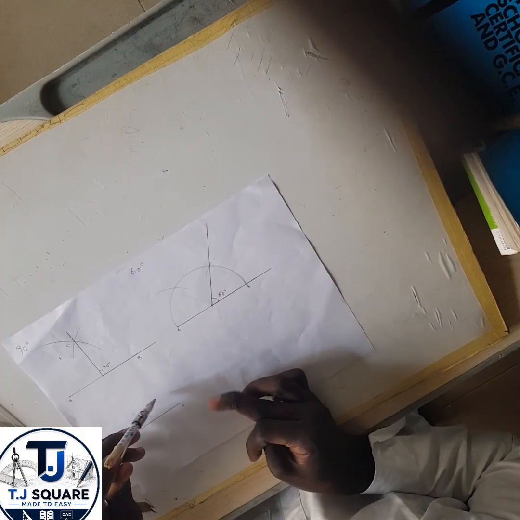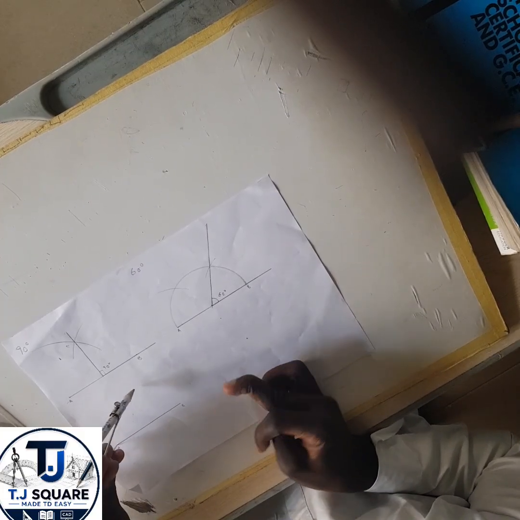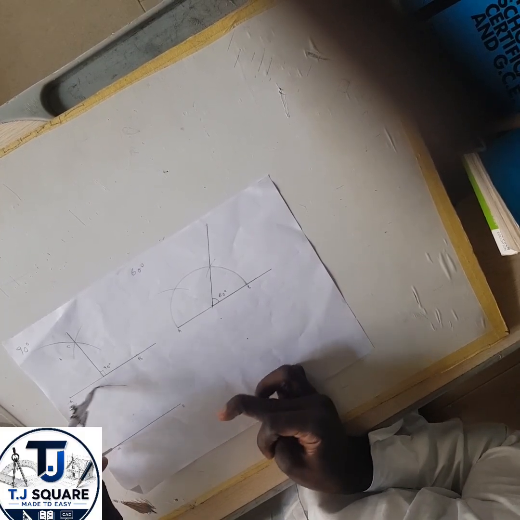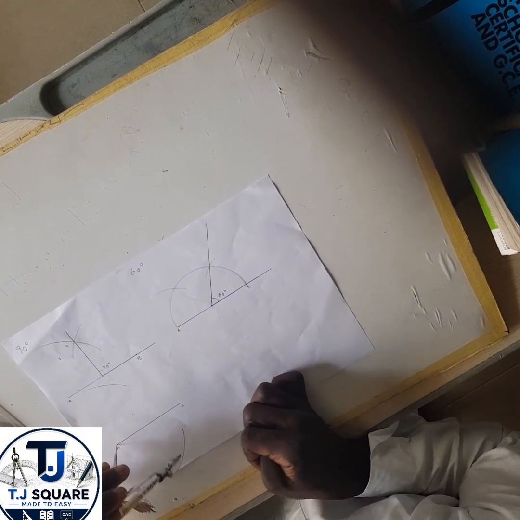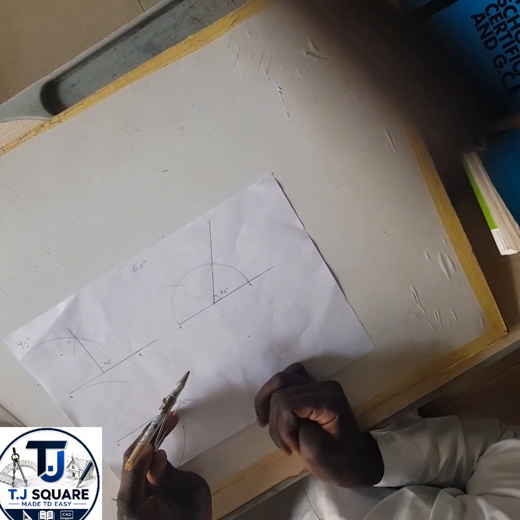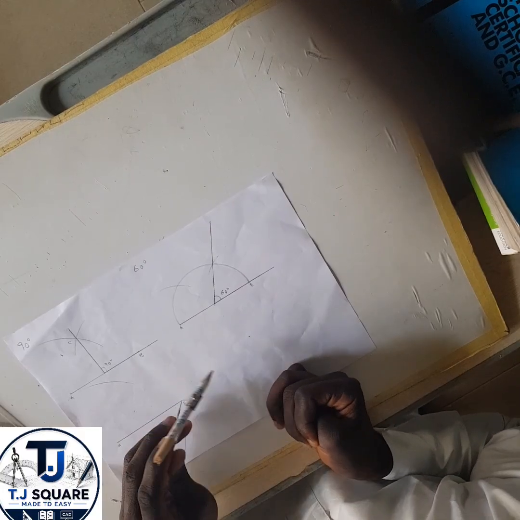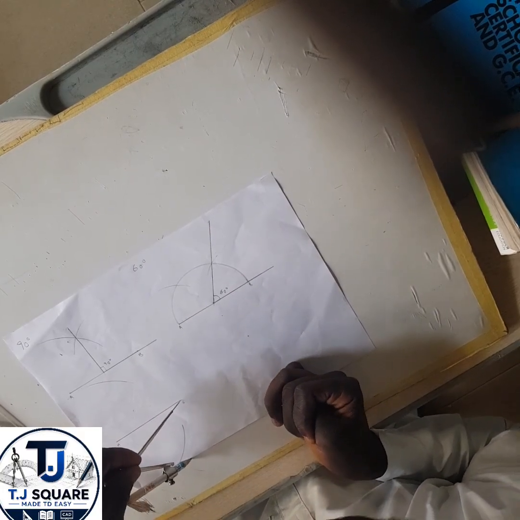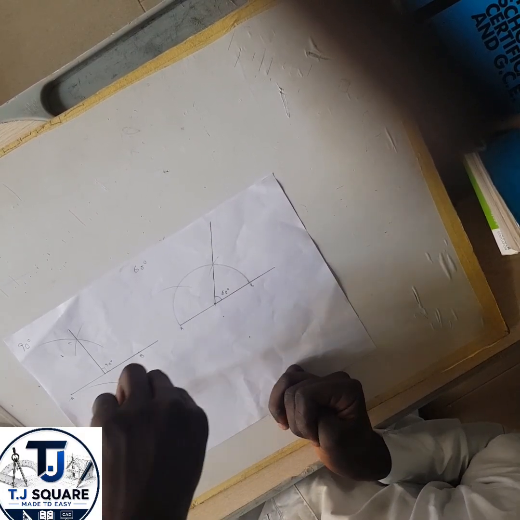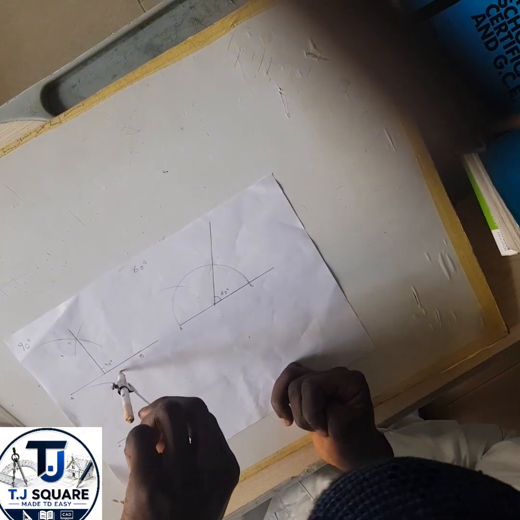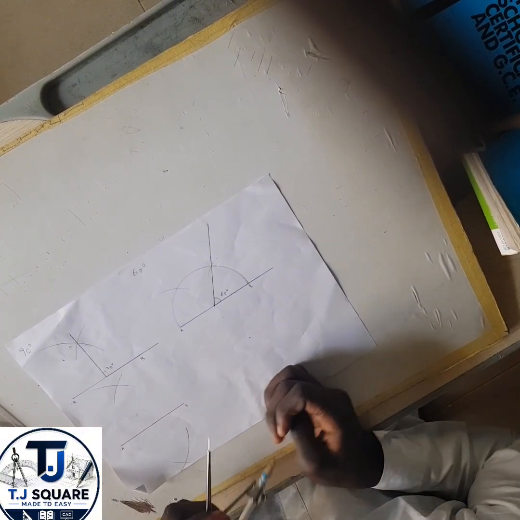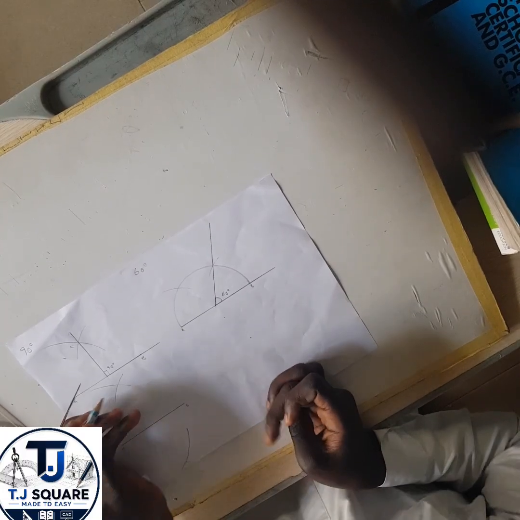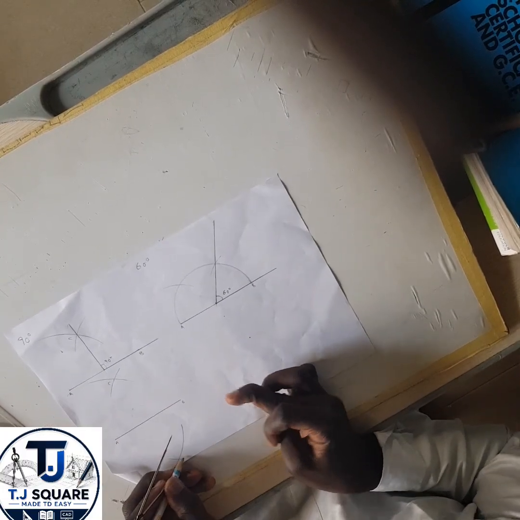Take more than half, as I said before. Bisect and bisect. Label this C and label this what?